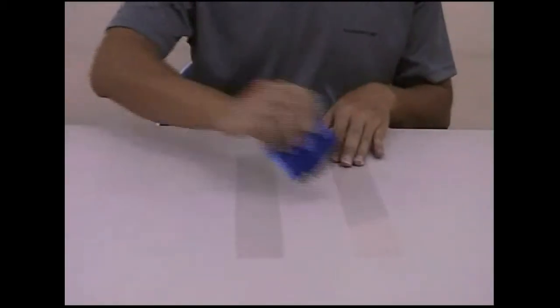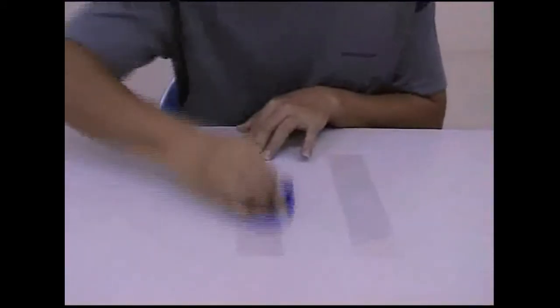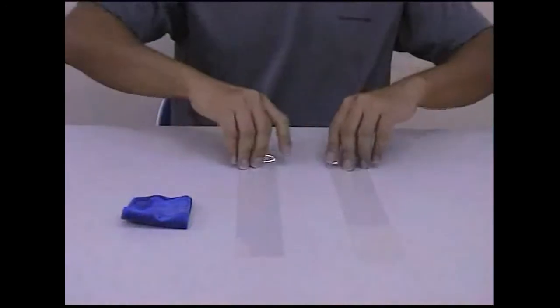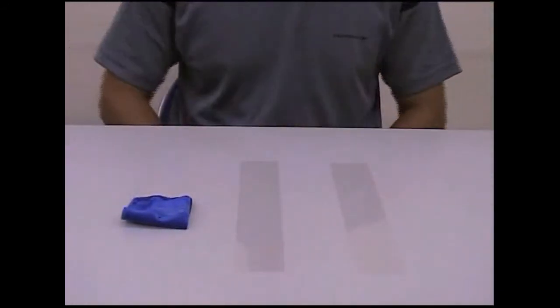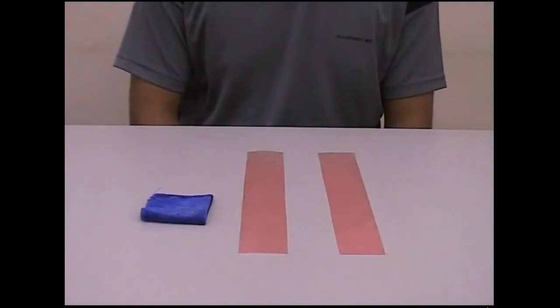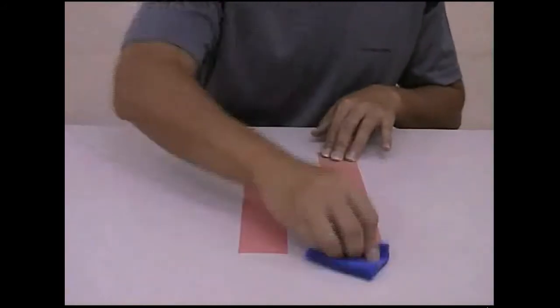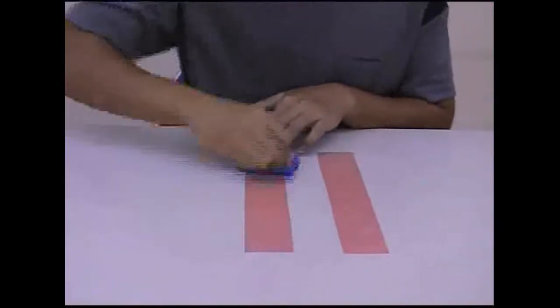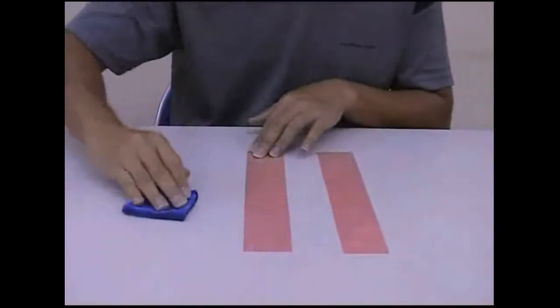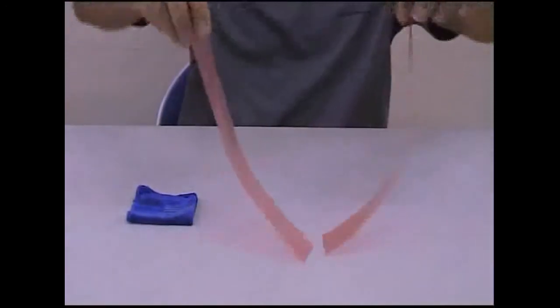Rub two acetate strips with a cloth. Bring them together and observe what happens. Rub two polythene strips with a cloth. Bring them together and observe what happens.